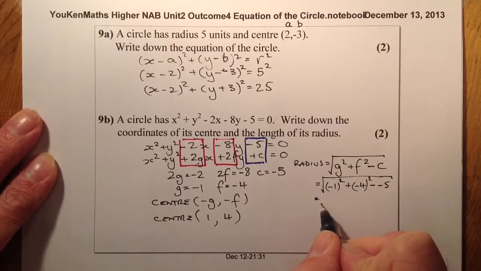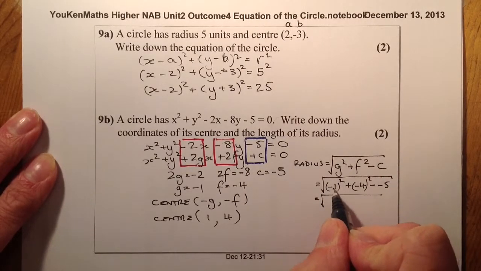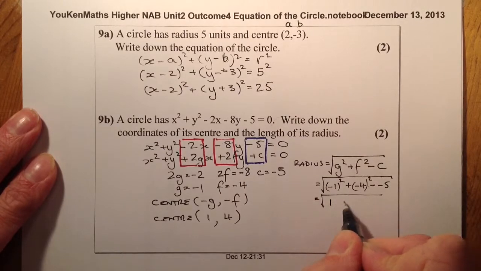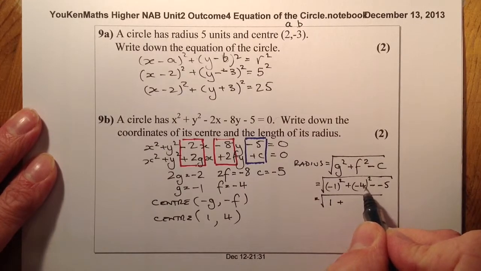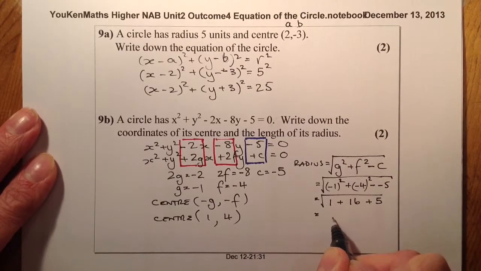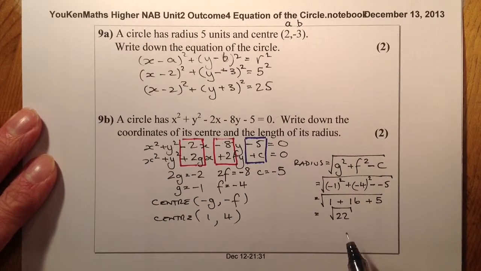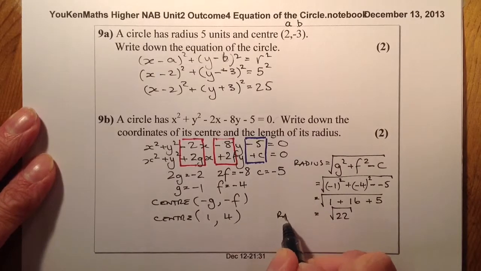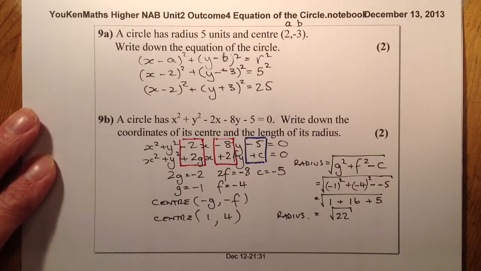So let's gather this up. Minus 1 squared will give me 1, and minus 4 squared will give me 16, and minus minus 5 will give me a plus 5. If I gather that all together, that gives me the square root of 22. I can't simplify the square root of 22 in surd form, so I'm just going to leave that as the radius there. So I now know that the radius is equal to root 22.